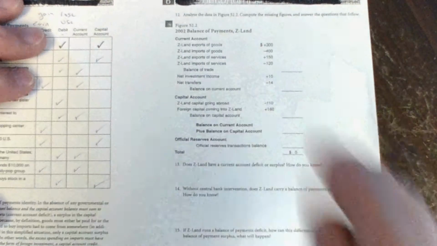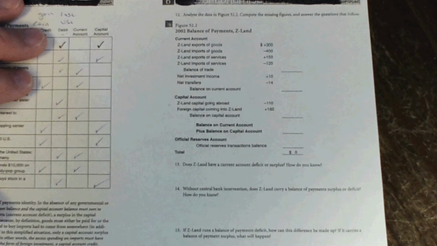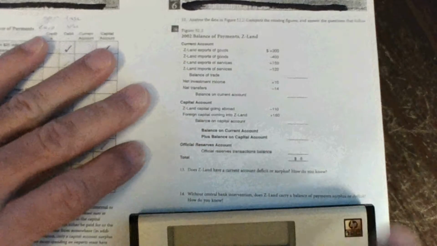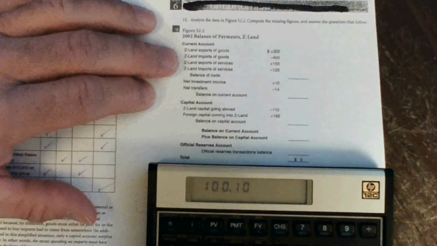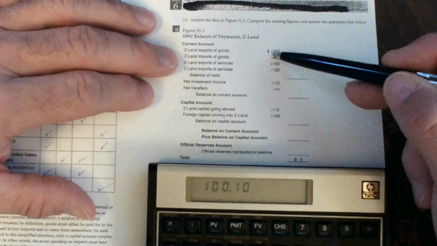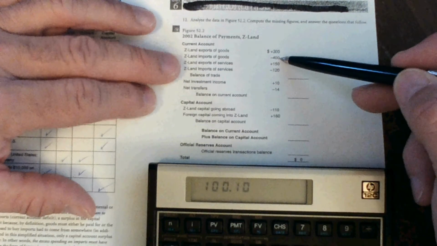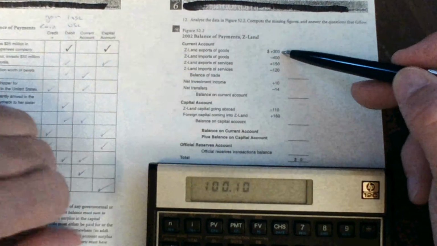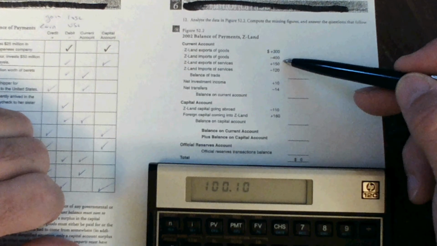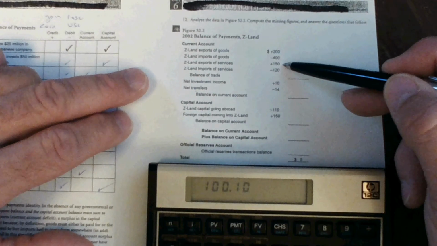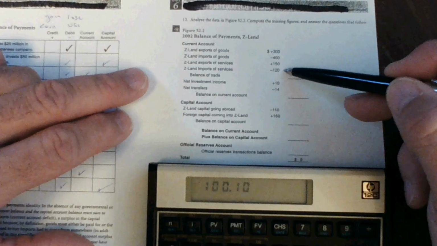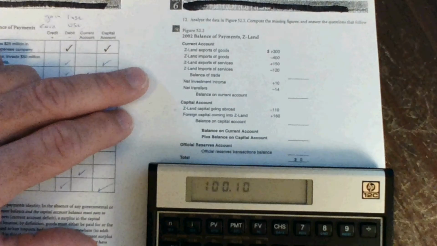So here we want to net out our transactions. We've gained currency by exporting goods and lost currency by importing them. Credit, debit. We also can export and import services: 150 of export services, 120 of import services.